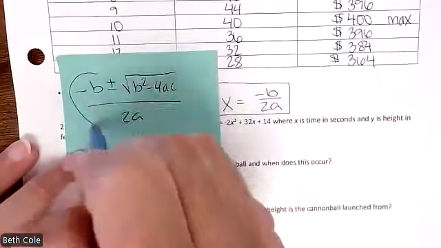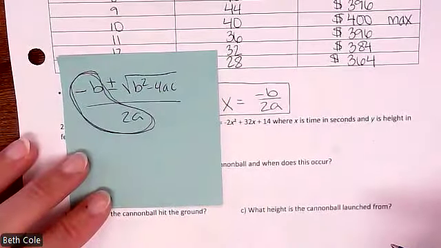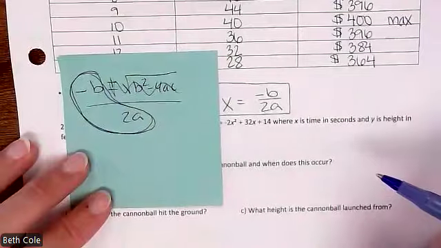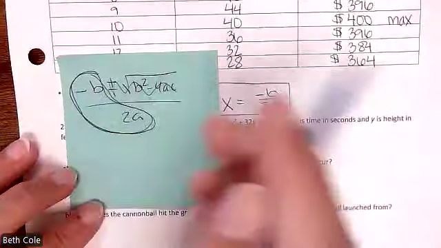All right, look, the negative b over 2a is just the first part of the quadratic formula. It's just without this. The point of a fidget is to help you focus better. So as long as that's working, you can do that, okay? All right, just checking. So it's just the first part of that formula.